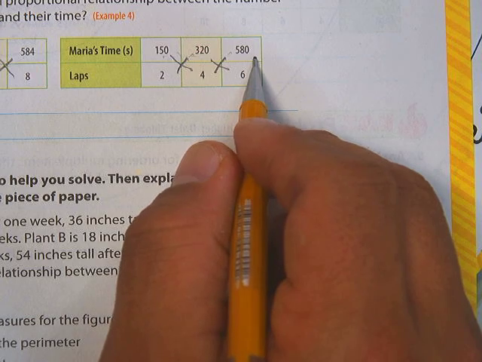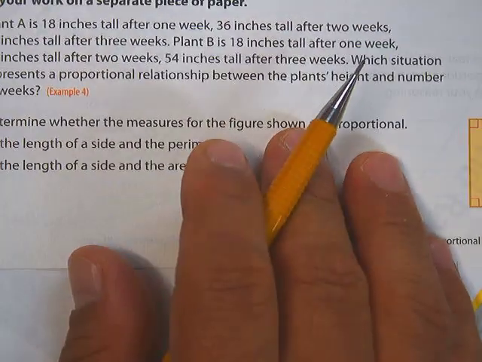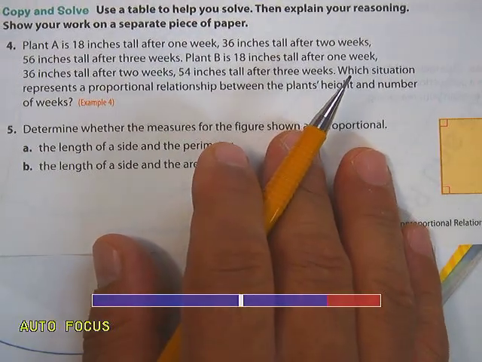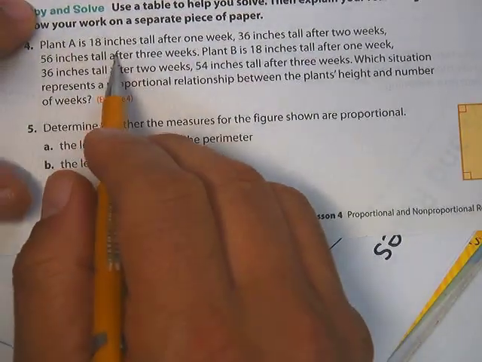Same thing here. Cross multiply. You can use these two ratios, cross multiply, and then these two, or you can use this one with the third one. Cross multiply and see if it's proportional or not.